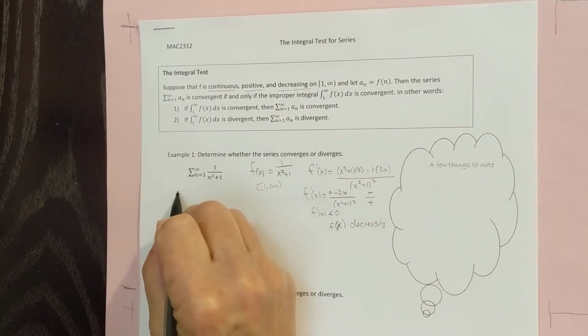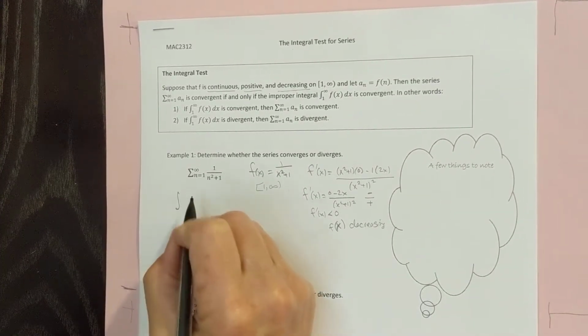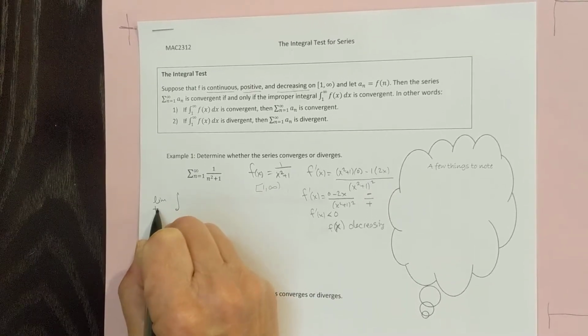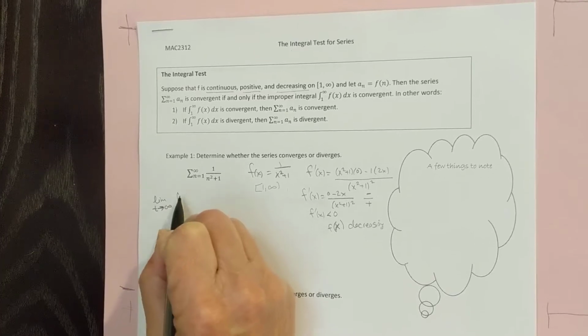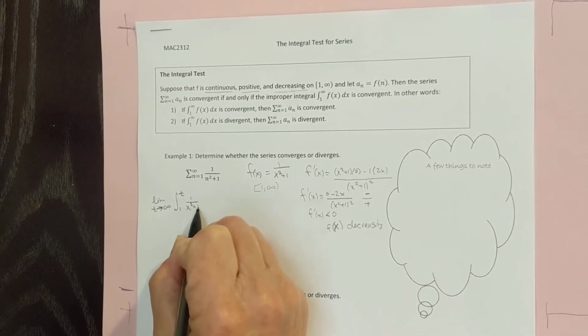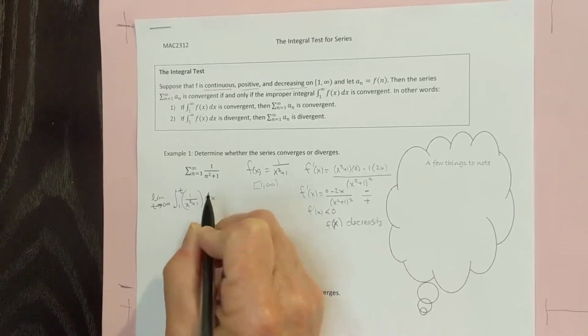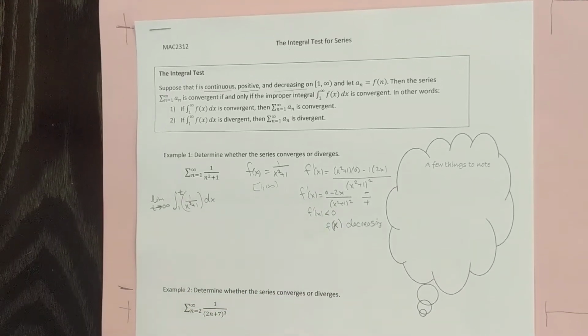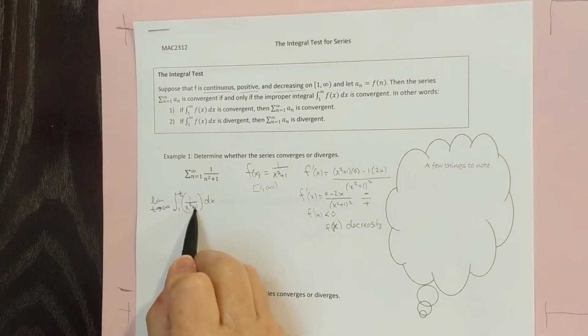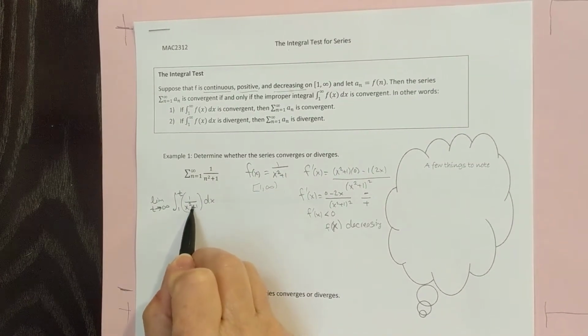So let's look at the integral from 1 to infinity of f of x dx. So let's go ahead and write this is how we deal with improper integrals, and this is improper, the limit as t goes to infinity of the integral from 1 to t of 1 over x squared plus 1 dx. All right, so if we're going to integrate this, this x squared plus 1 is a known integral.